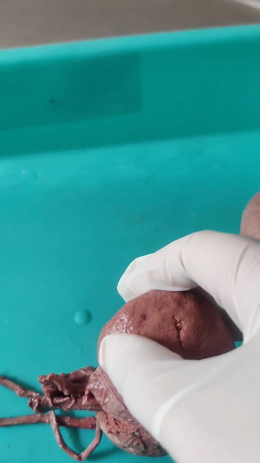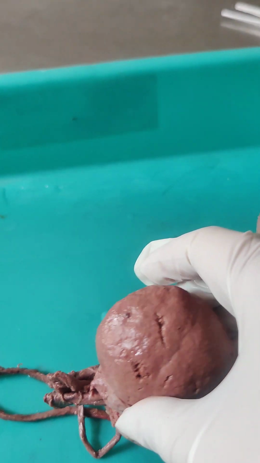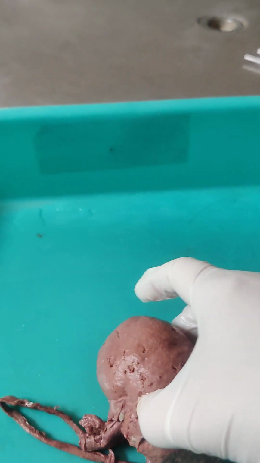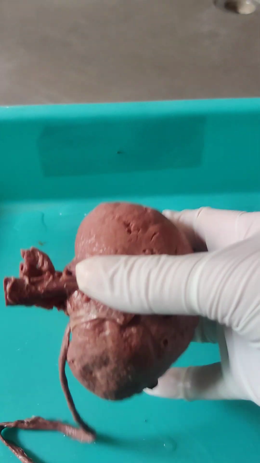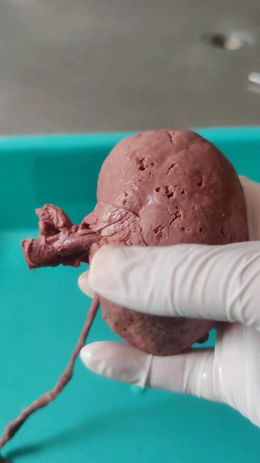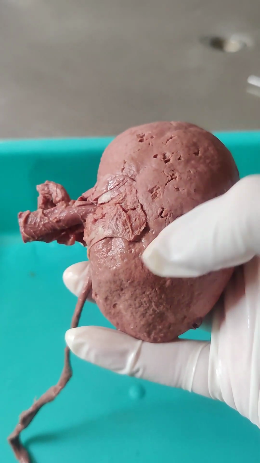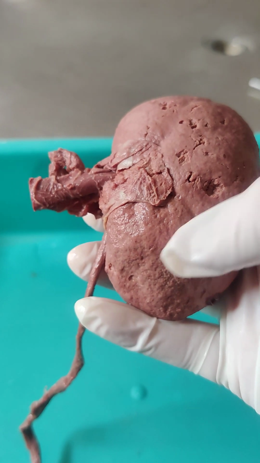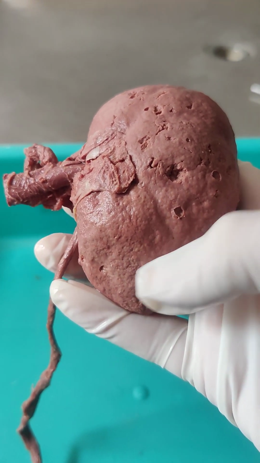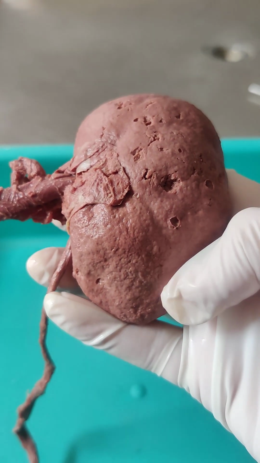Then coming to the left kidney anterior relation, we have the impression of the left suprarenal gland. Then we have the impression of the spleen, the splenic impression. Then we have a triangular gastric impression. Then below we have the pancreatic impression. Then here you will have the jejunal relation, and then the left colic flexure, the colic impression.